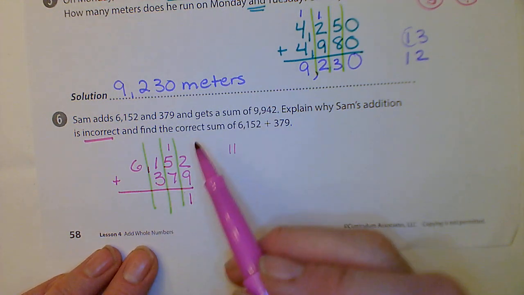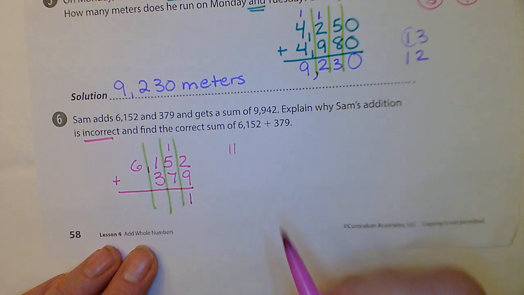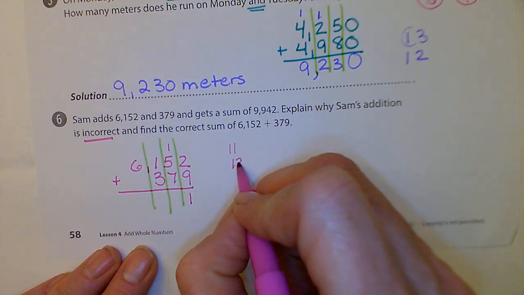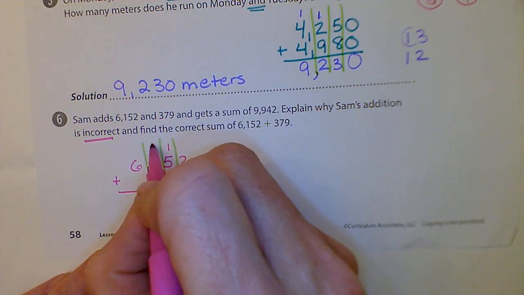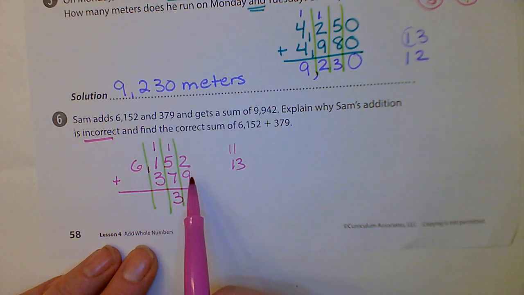Let's keep going. So 1 plus 5 plus 7 is 13. Again, I can't just write 13 in here. I have to put my 1 up here and my 3 down here. Oh wow, this is really different, isn't it? I think I might see what he did, because I keep thinking, how am I going to get a 1 over there?